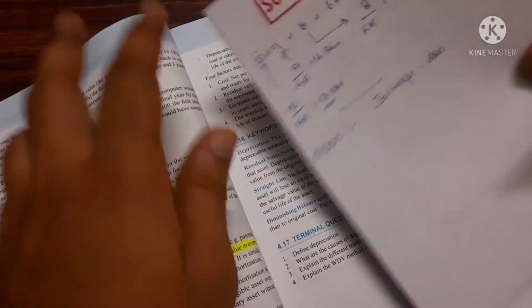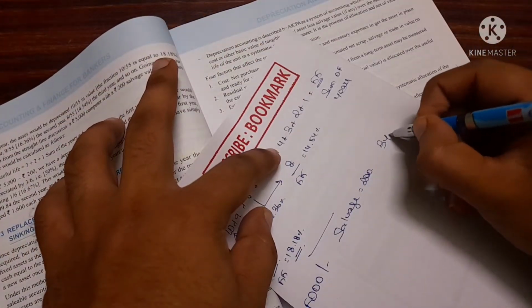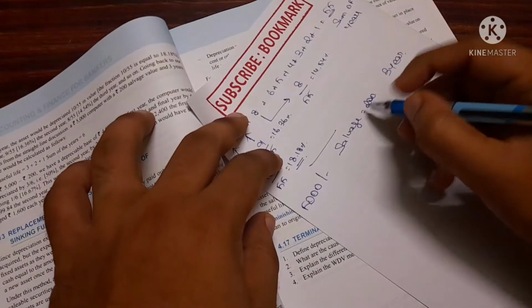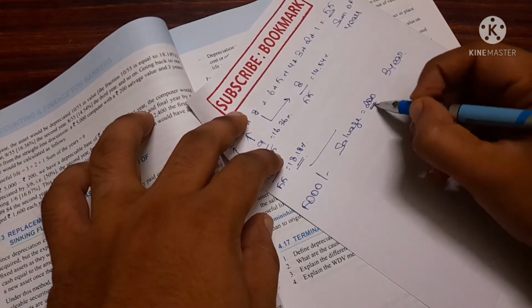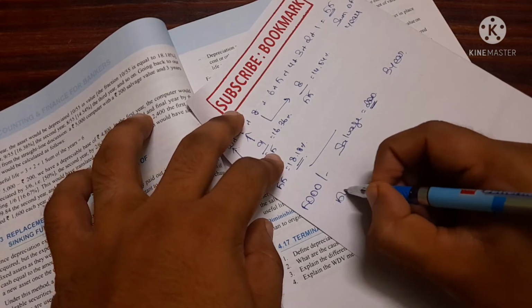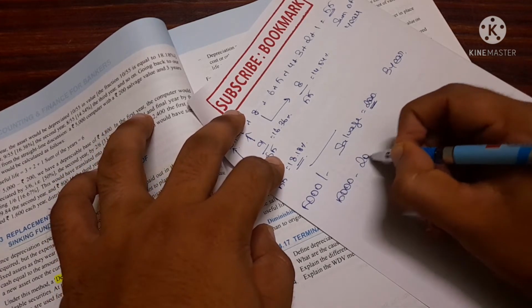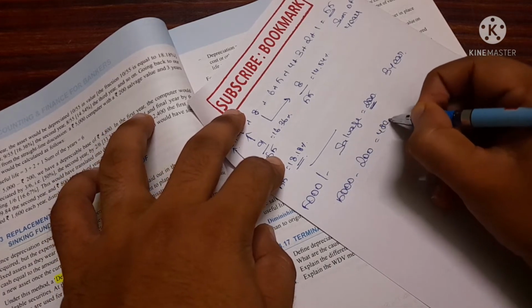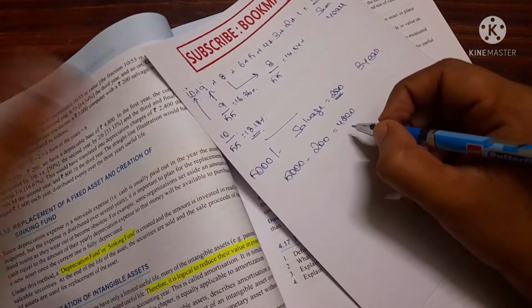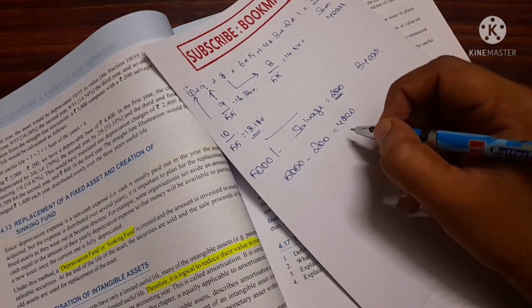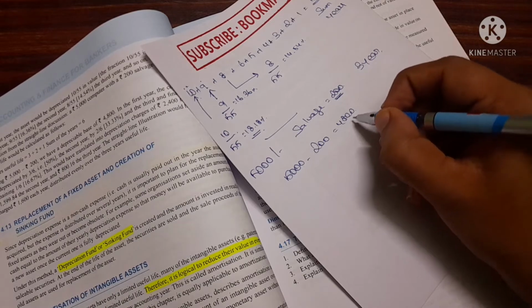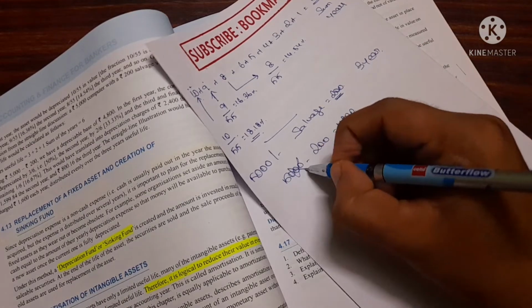The useful life is 3 years. Since we are getting back this 200, we have to subtract it from 5,000. 5,000 minus 200 is 4,800. So we are going to find the depreciating value only for 4,800, not for 5,000.